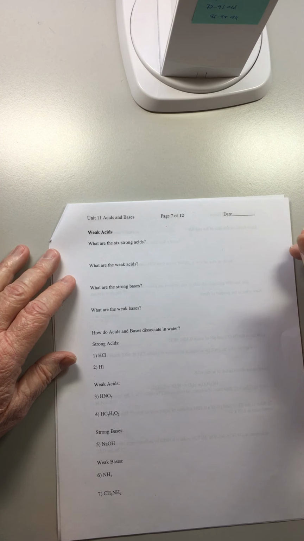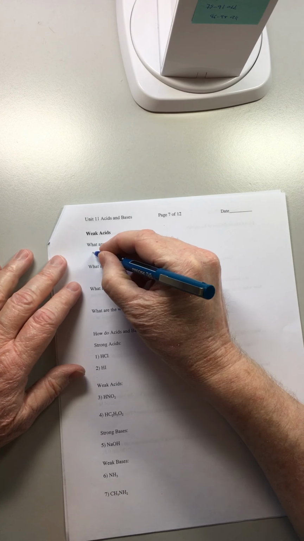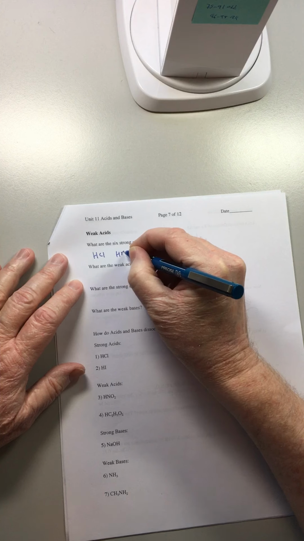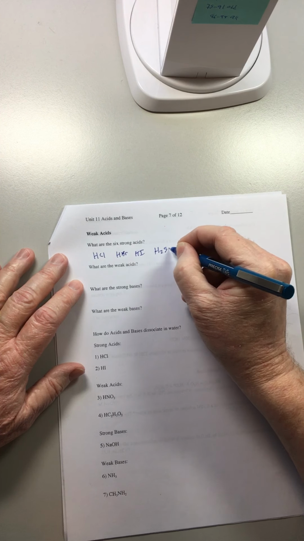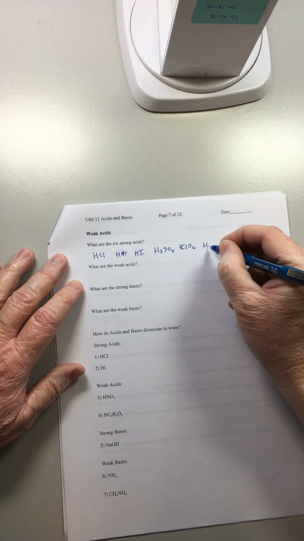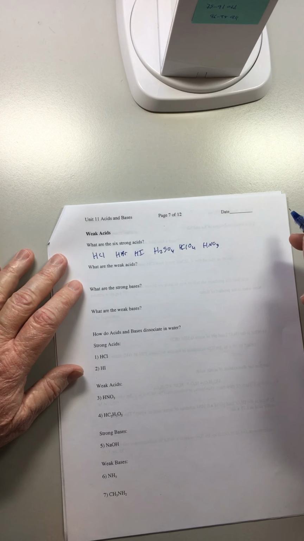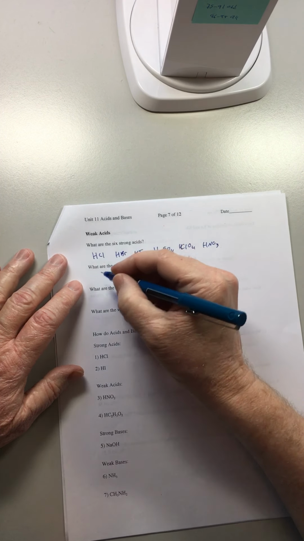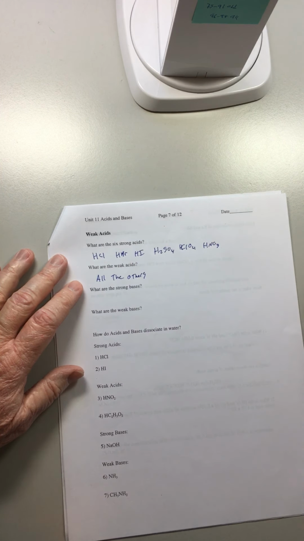Okay, so let's go into weak acids in some detail today. We have 6 strong acids: HCl, HBr, and HI, the friendly acid, H2SO4, HClO4, and HNO3, which are called sulfuric, perchloric, and nitric acid. So, what are the weak acids? All the others. No reason to memorize those. As long as you know the 6 strong acids, you will by default know all of the weak acids.